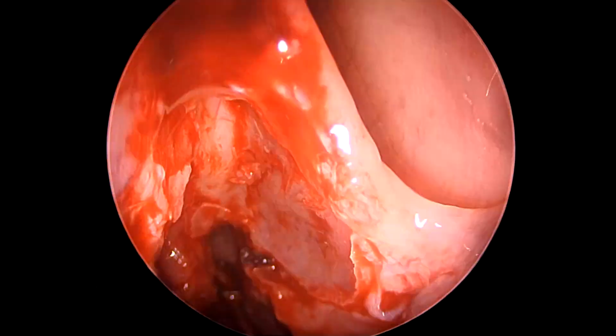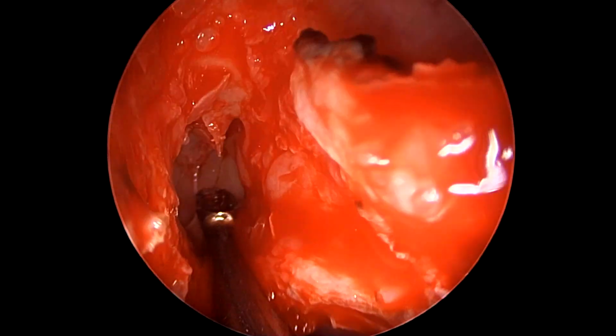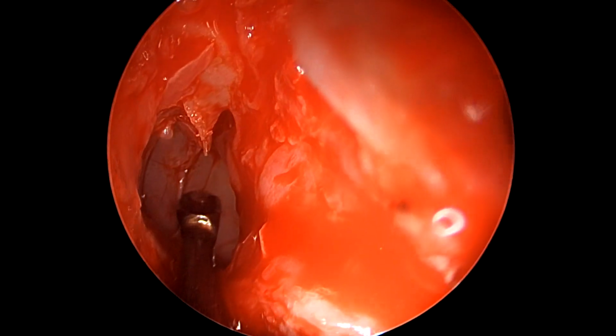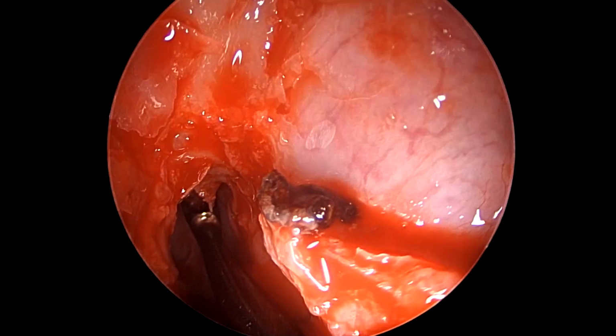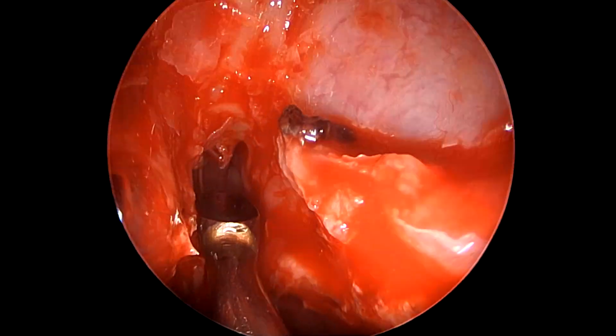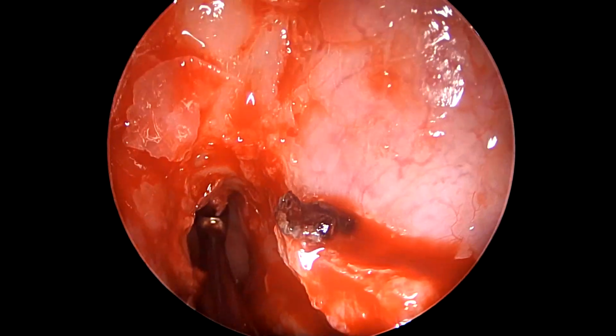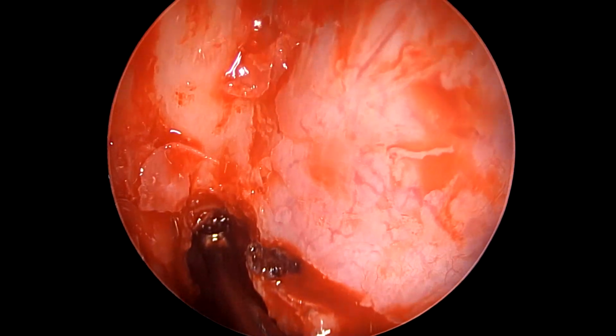Now this is extremely skewed vision because we're using the 70-degree camera to see upwards, and now we are actually breaking the wall of the large T3 cell, which is occupying 50% of the height of the frontal sinus, and we are trying to break that as well to be able to see inside the frontal sinus proper.